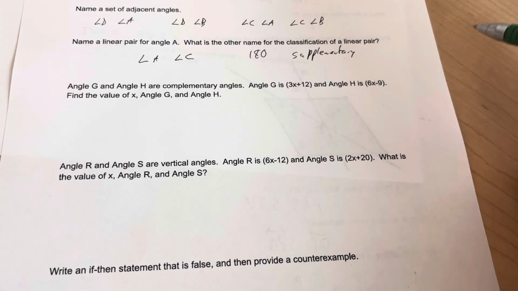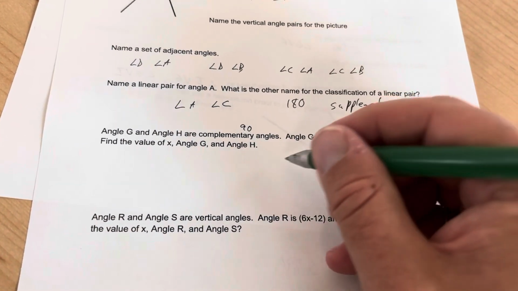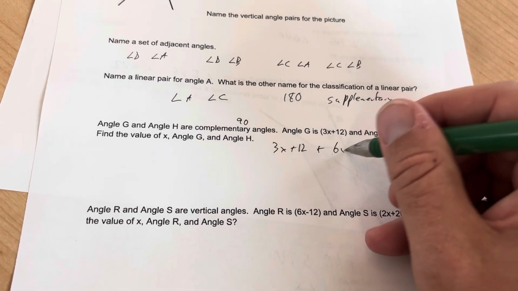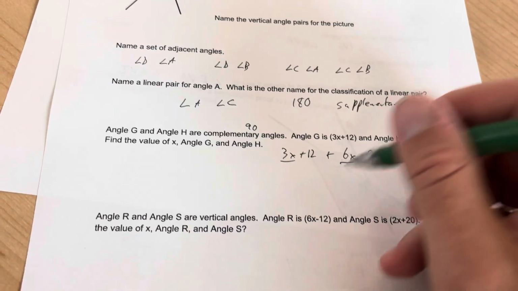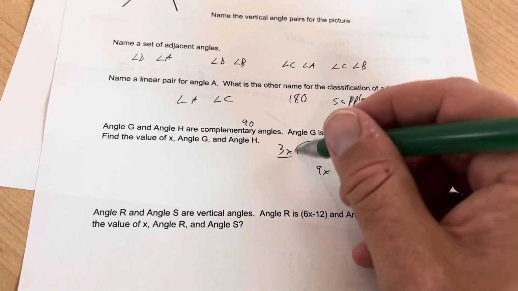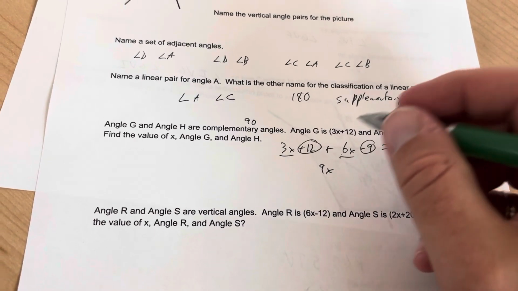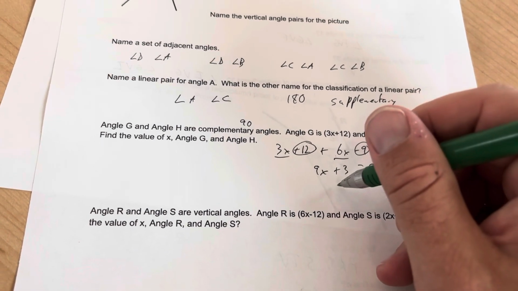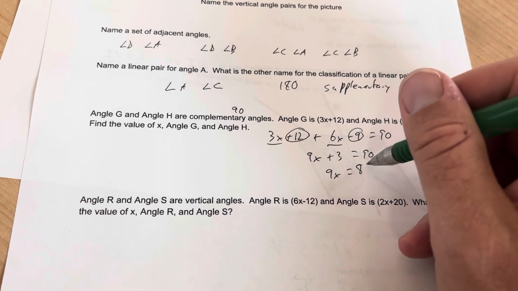All the math here. If they're complementary, they're going to add up to 90. So this is going to be 3x plus 12 plus 6x minus 9 is equal to 90. I combine my like terms. That's 9x. 12 minus 9 is going to be 3. So 9x plus 3 is equal to 90. That's going to be 9x is equal to 90 minus 3 is 87.